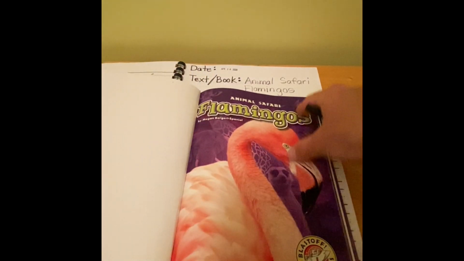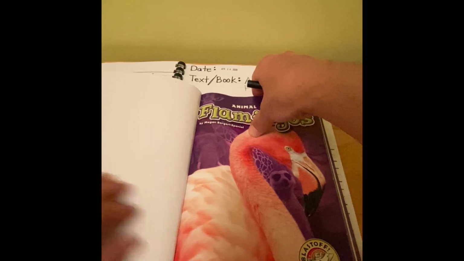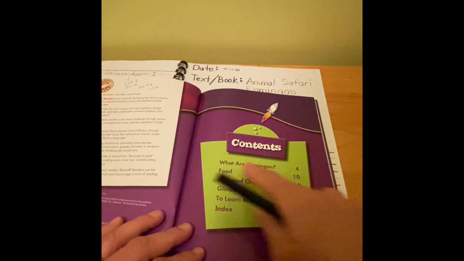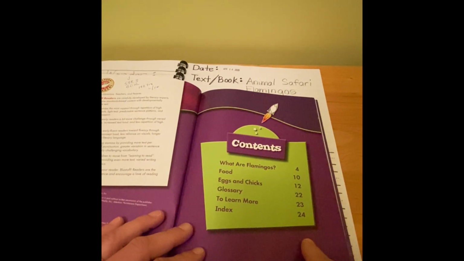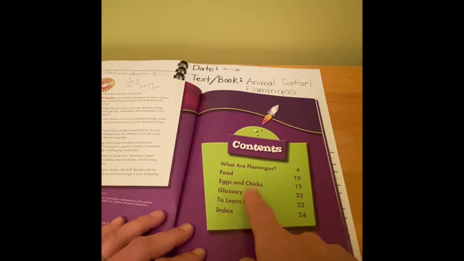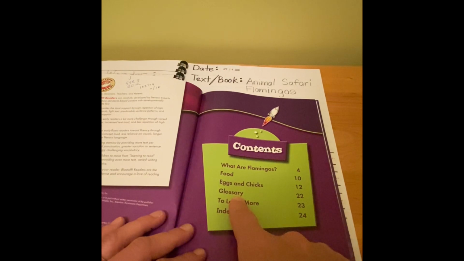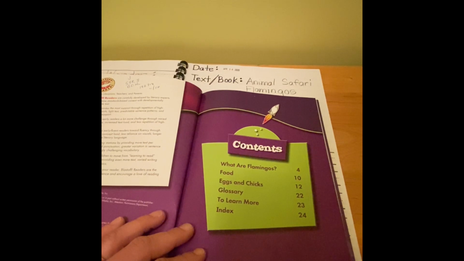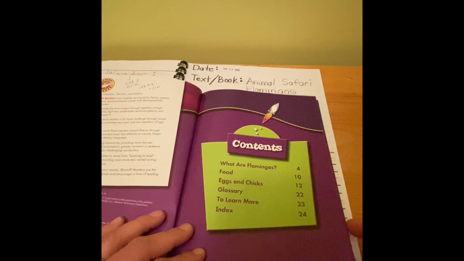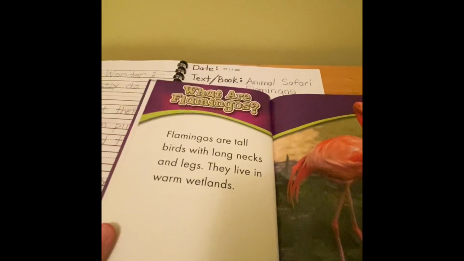Since this is my first book that I'm reading about flamingos, I'm going to start right at the beginning and read the book through. So I'm noticing that in the table of contents, I can learn about what are flamingos, food, eggs and chicks. There's a glossary, which has important flamingo words. And there's a section called To Learn More, where I could find out about other books or websites to learn more about flamingos. And finally, there's an index, a list of flamingo topics that I could search for in this book. Here I go.